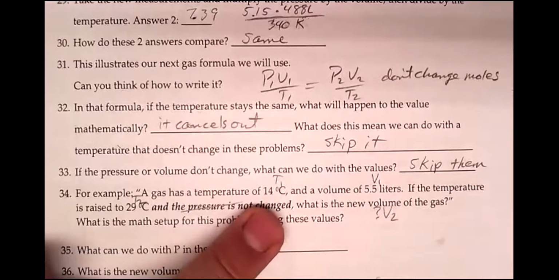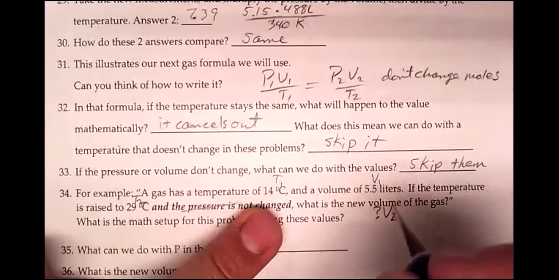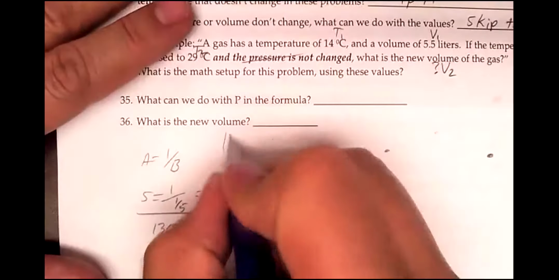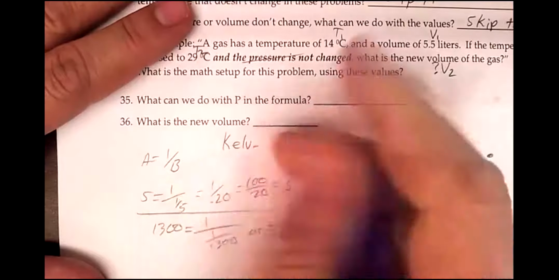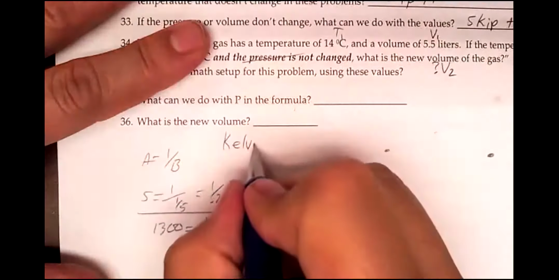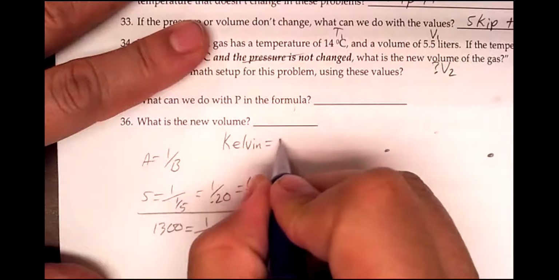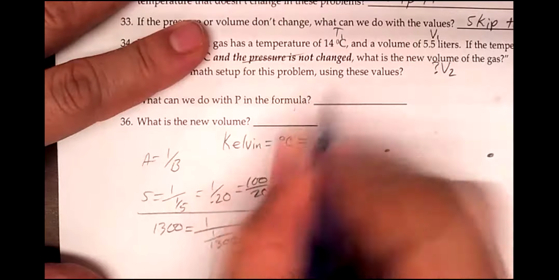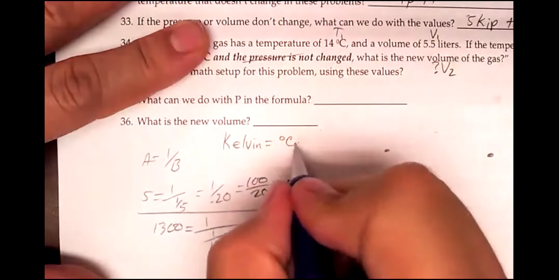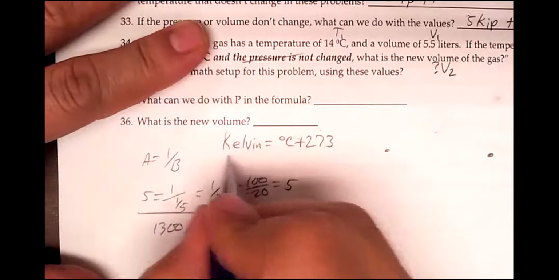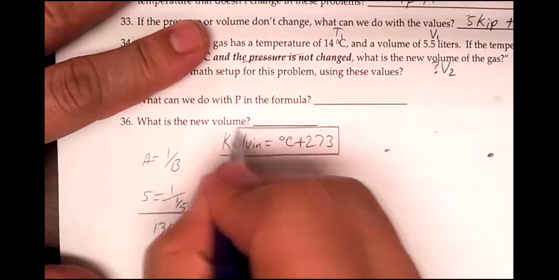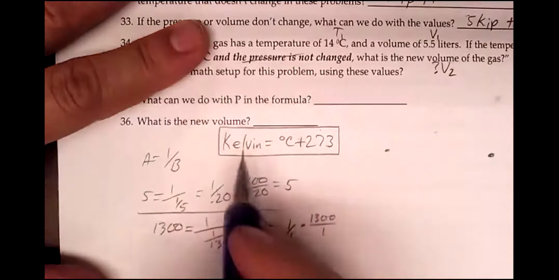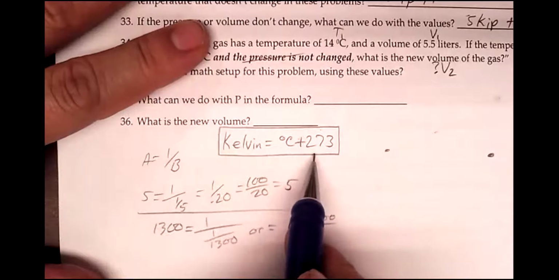The other wrinkle is, did you start using Celsius? Because you can't use Celsius. Kelvin equals degrees Celsius plus 273.